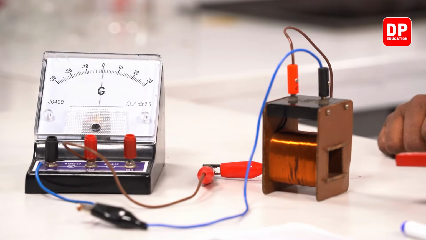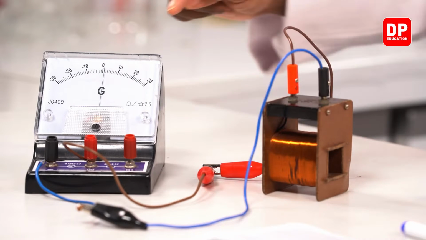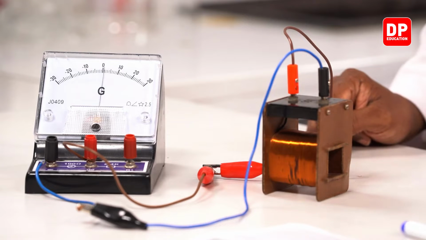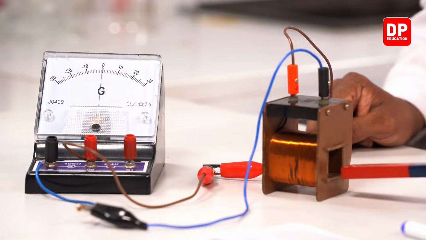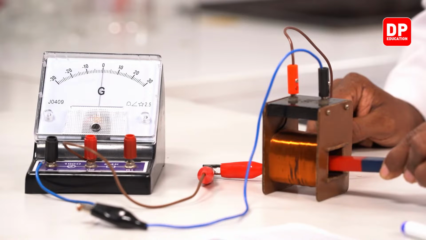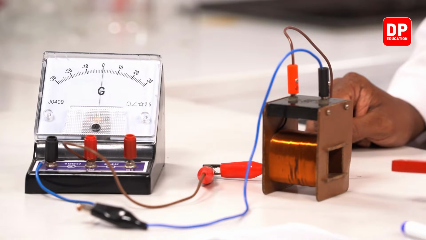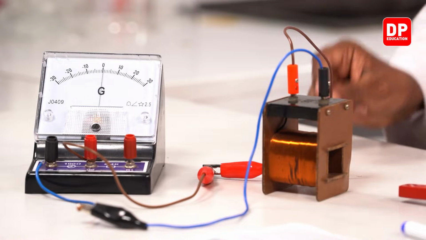Now can you see? When I push it in towards the coil, you can see there is a deflection. Observe clearly, students. When I am moving it in, there is a deflection. But when I keep it stationary, there is no deflection. When I bring it out, you can see there is a deflection in the opposite direction. And when it is outside, there is no deflection.